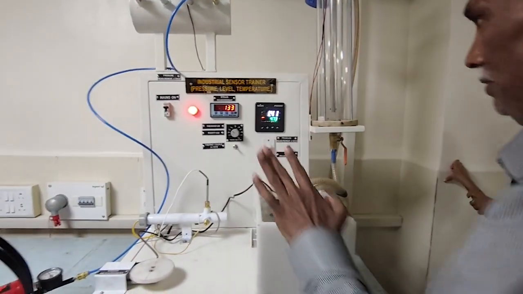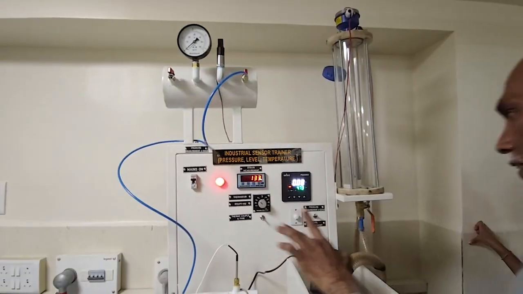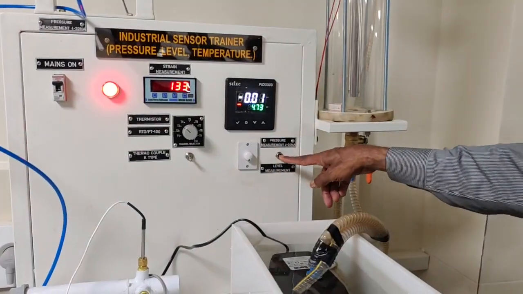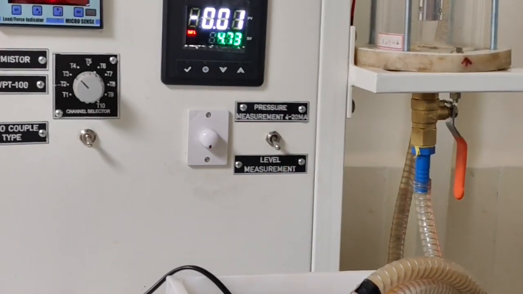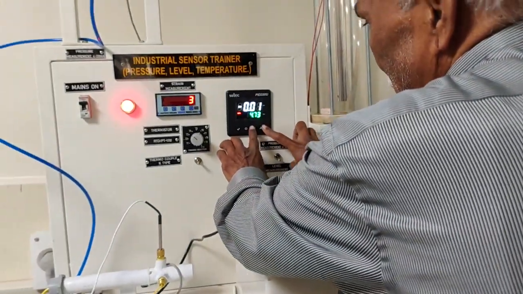Now we go for the level. You can release this, make it 0. Then again you need to do the scaling. Before doing the scaling, you need to put this at level. Level measurement, pressure measurement, one is there. Now it is switching on this, so you need to do the scaling now. You have to go for the input again, level 0.